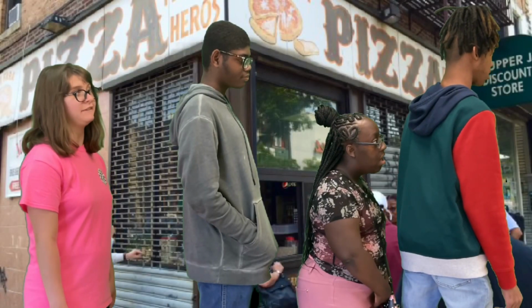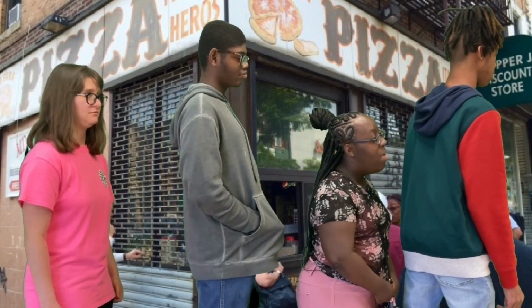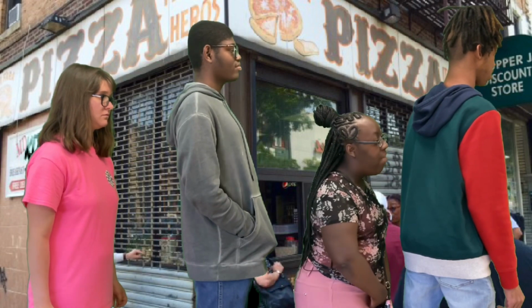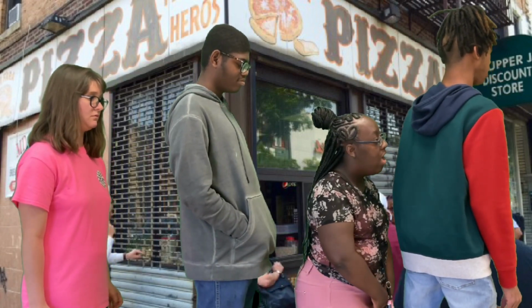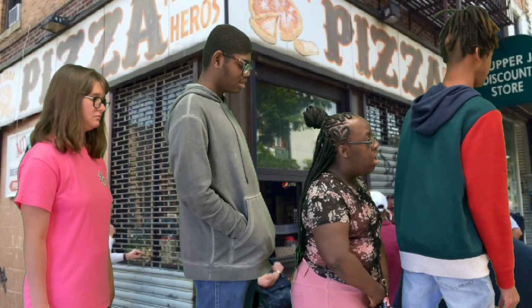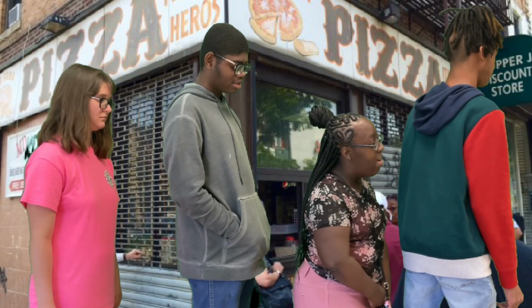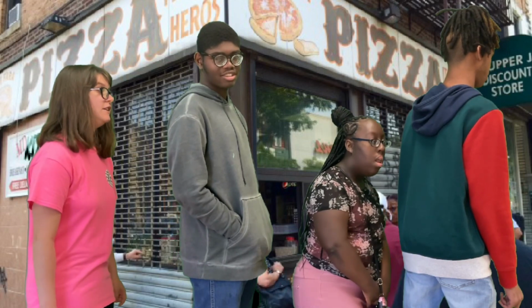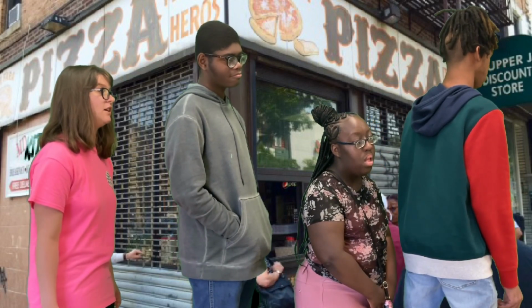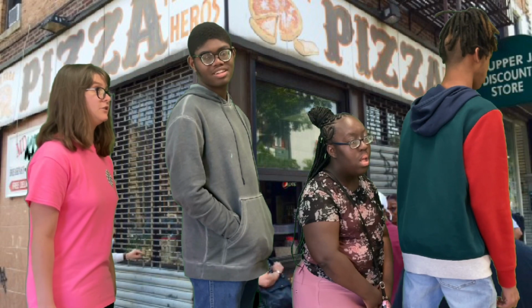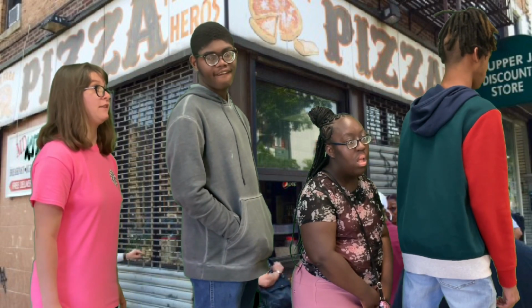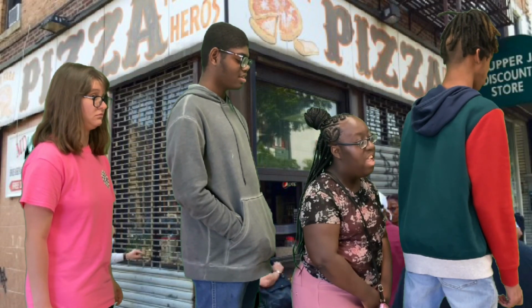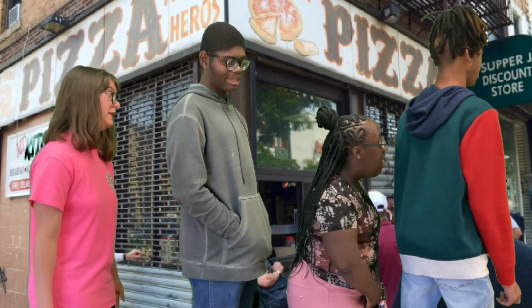Gosh golly, this line is long. Well, we can just scream fire, so when everybody leaves, we can go to the front of the line. You can't do that. Yes, I can. The First Amendment says it's the freedom of speech. That's not what freedom of speech means. Freedom of speech means you can express your opinion on the pizza or literally anything, but you just can't cause a panic like that. Oh, fine. We'll just wait in the line. Yeah, that's a better idea.